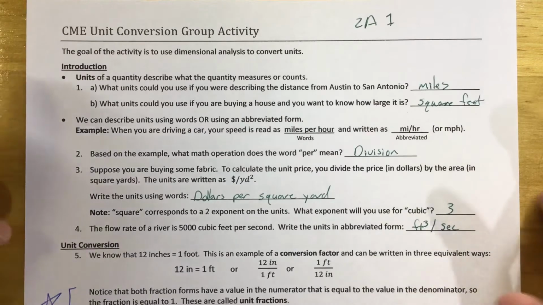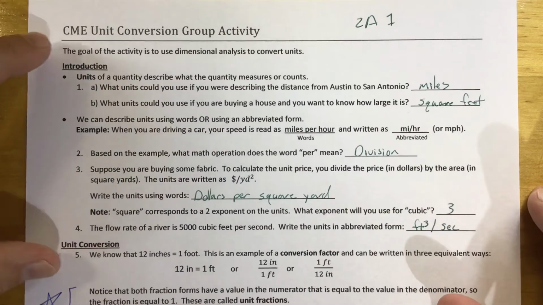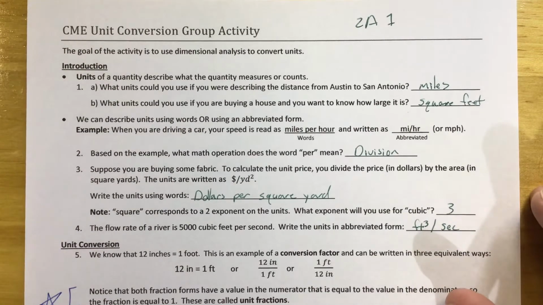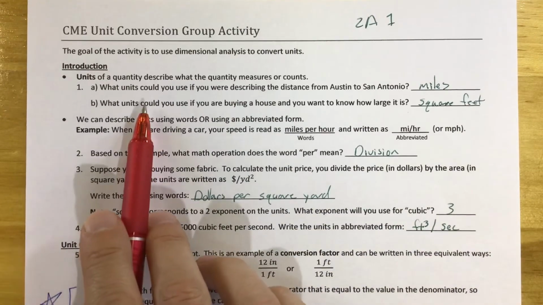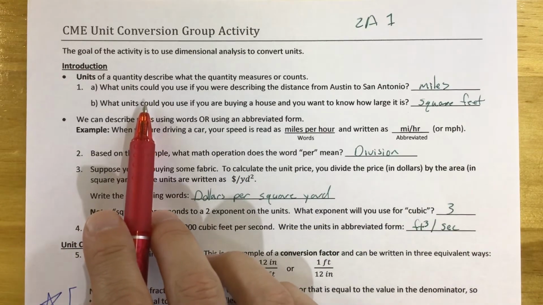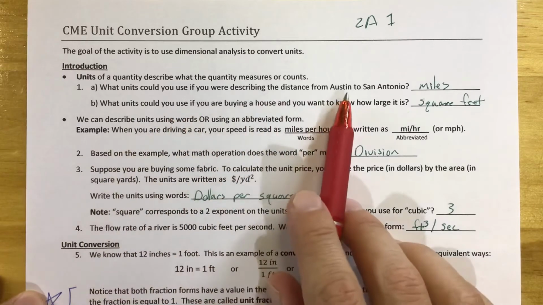All right, so for the beginning part, the introduction, all we're going to do is address a few things about the concepts of units. Like we have units to powers, and then we also have the word per that we need to understand what that means. All right, so the first question: what type of units would you use to describe a distance from Austin to San Antonio?